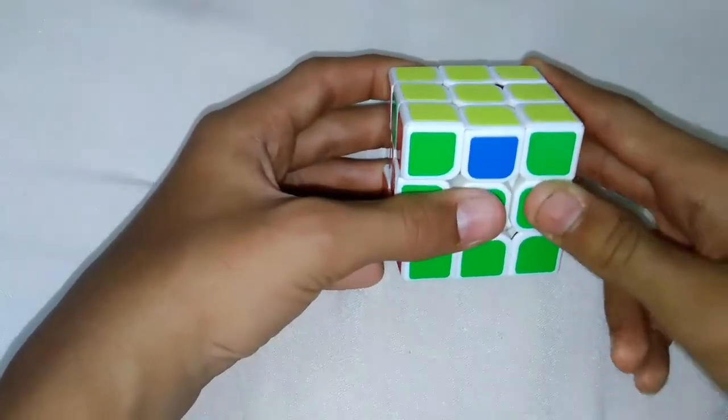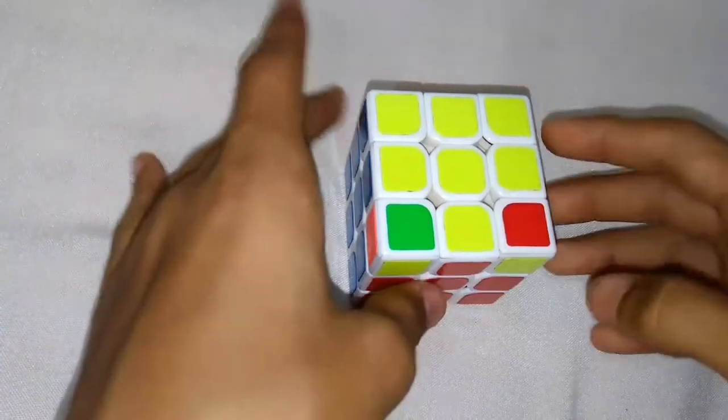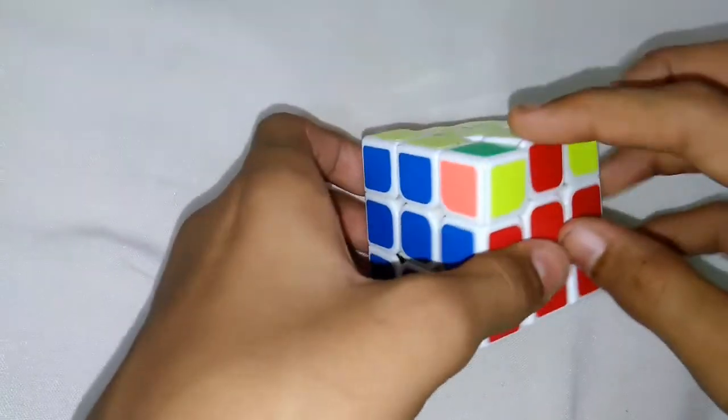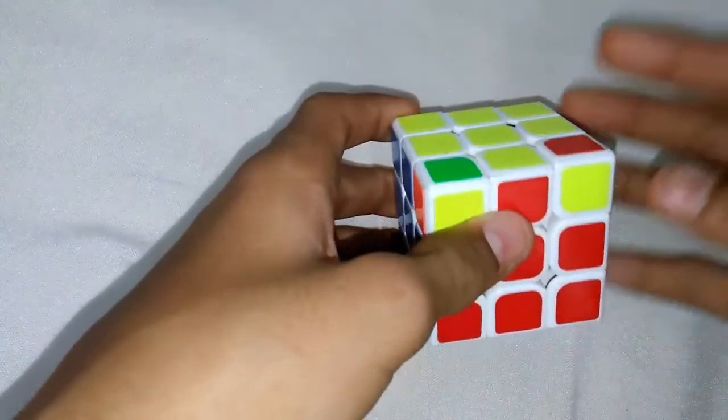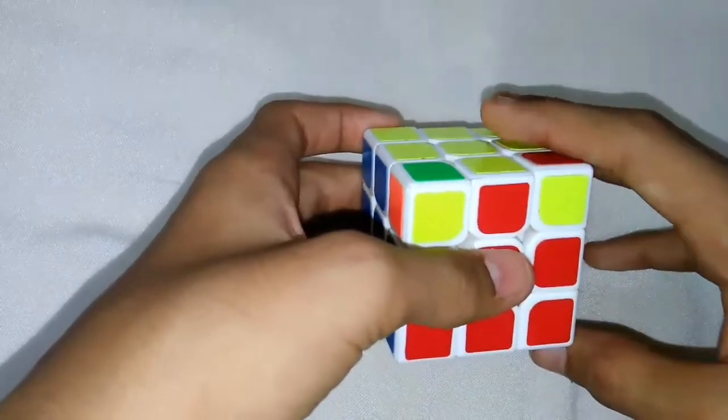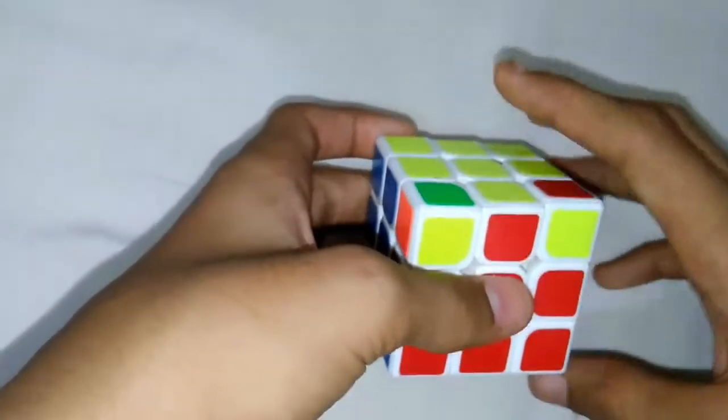So now let's go for the fifth case. You all must be knowing this case if you know the beginner method, if you all have seen one of my tutorials on the beginner method.